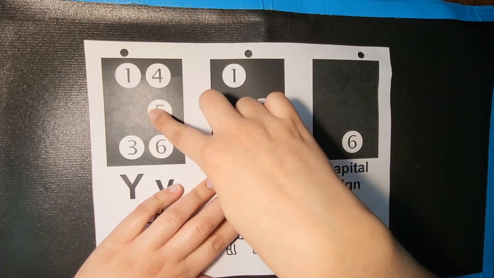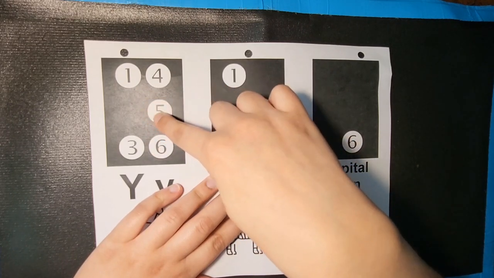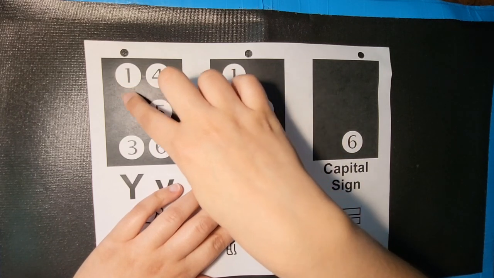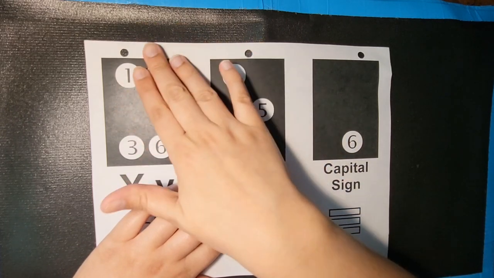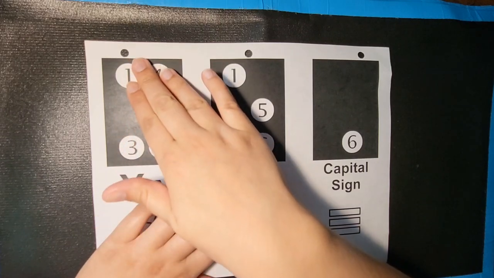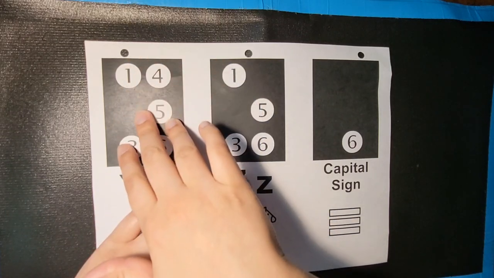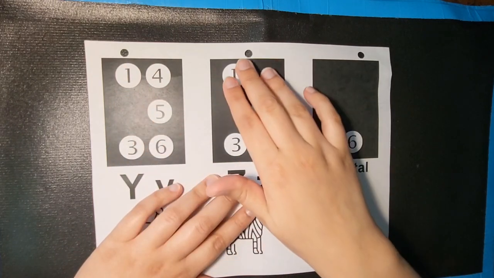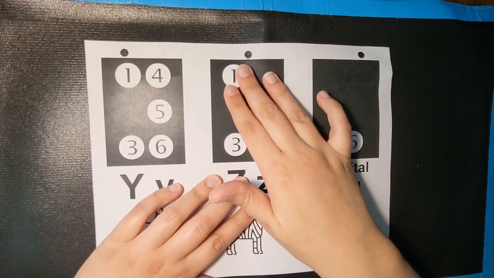So instead of the dot being in the middle position on the right side, dot 5, that would be blank and there would be a dot 2 instead. That's how it would be the mirror of the letter Y. So the mirror of the letter Y is and, the mirror of the letter Z is the.